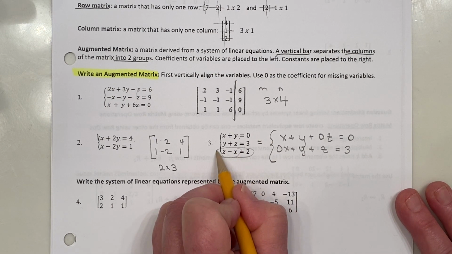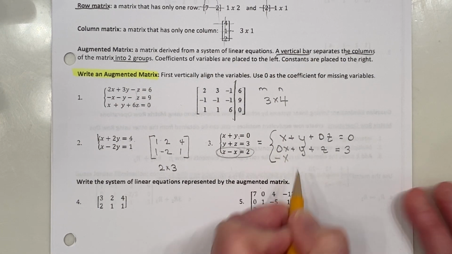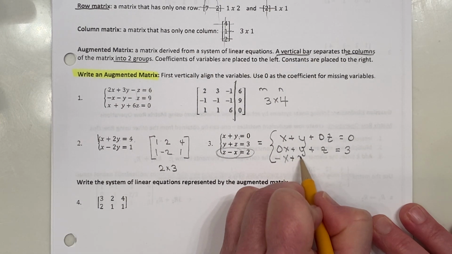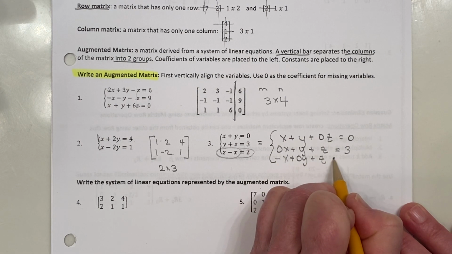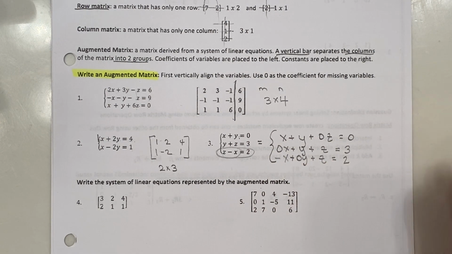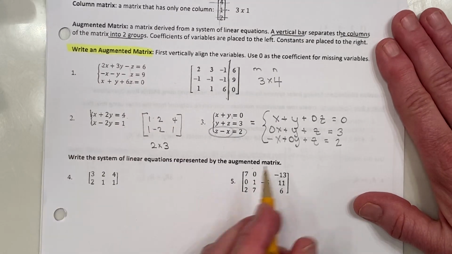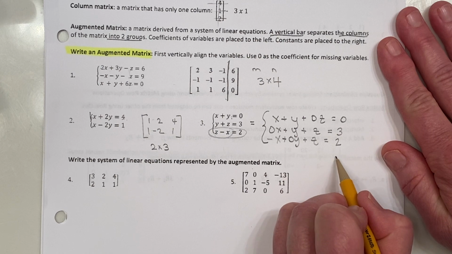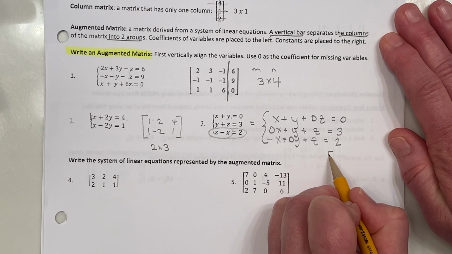So if I rearrange this side of the equation, I would put the -x first. I have no y term, so that's 0y. And I have 1z term, and that's equal to 2. That might be the best thing to do, is to rewrite the system so that if your goal is to write an augmented matrix, it makes it easier. I'm running out of a little bit of room, but I'll come down here.